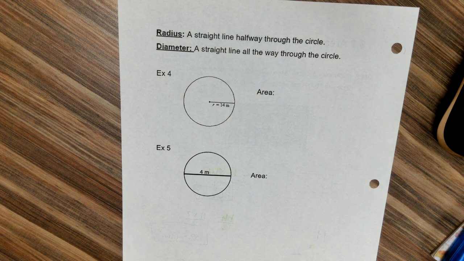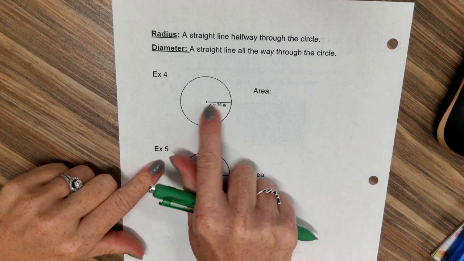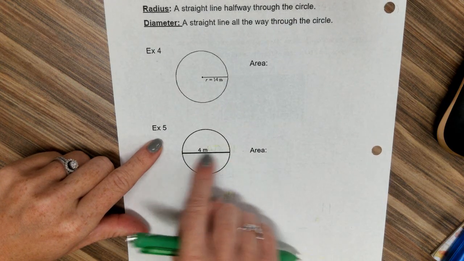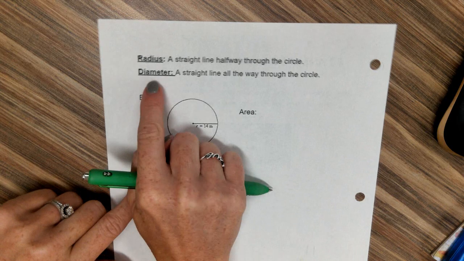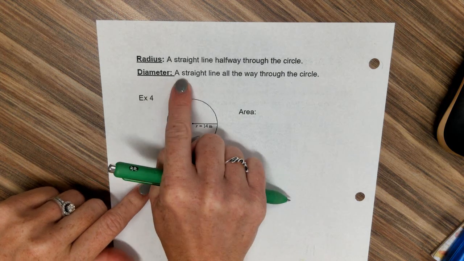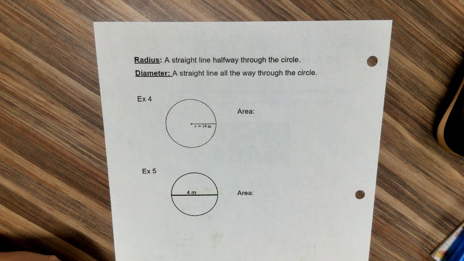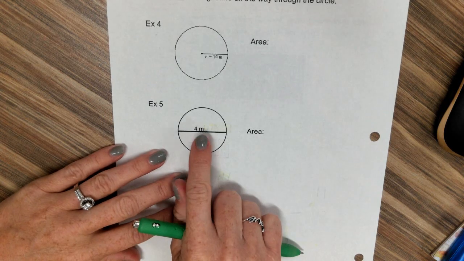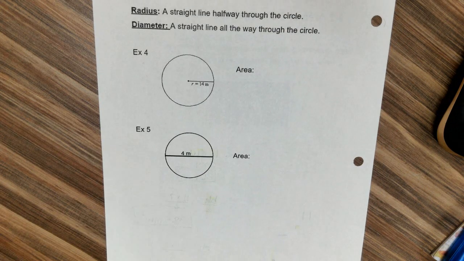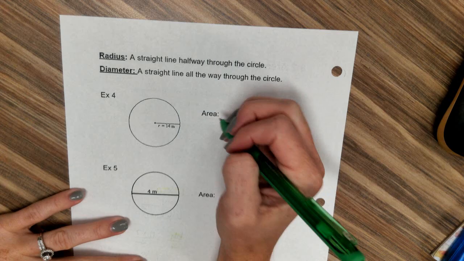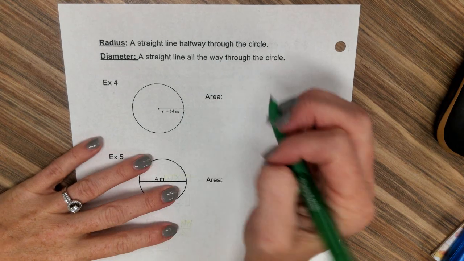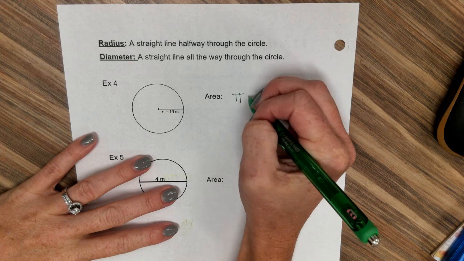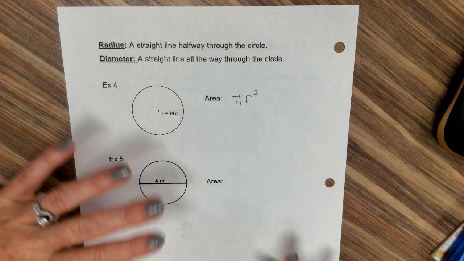Halfway through the circle. So everybody look, is that a radius? Yes. Is this a radius? No. What is a diameter? Okay, a diameter goes all the way through. So what is this? A diameter. Okay, you have to know that because the formula for area of a circle is this. Everybody write it down. Area of a circle is found by doing pi r squared.